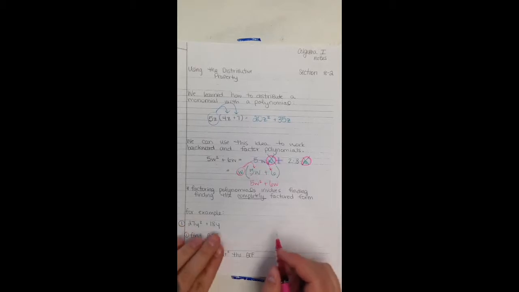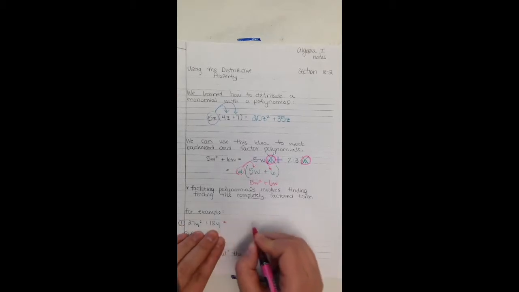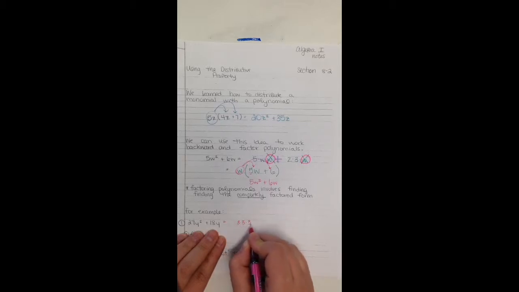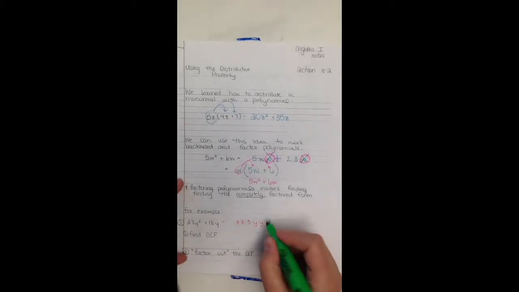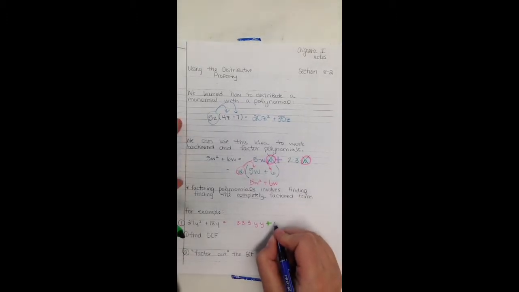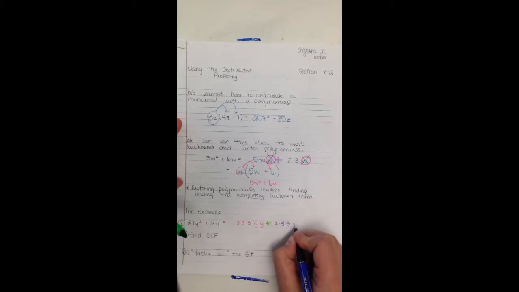So let's take this one for example. I have 27y squared plus 18y. So let's rewrite this. I have 27, which is the same thing as 3 times 3 times 3. 3 times 3 gives me 9, times 3 gives me 27. Times y, plus 18, which is 2 times 9, which is 2 times 3 times 3, times y.